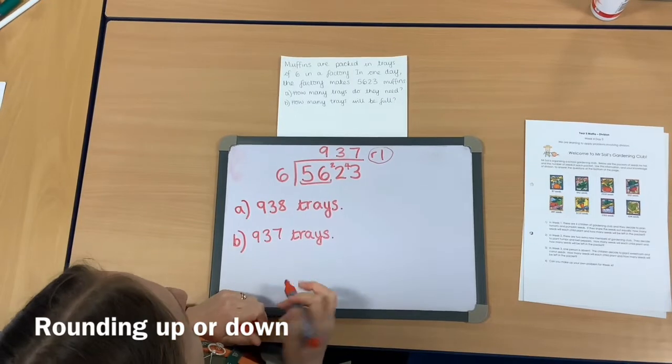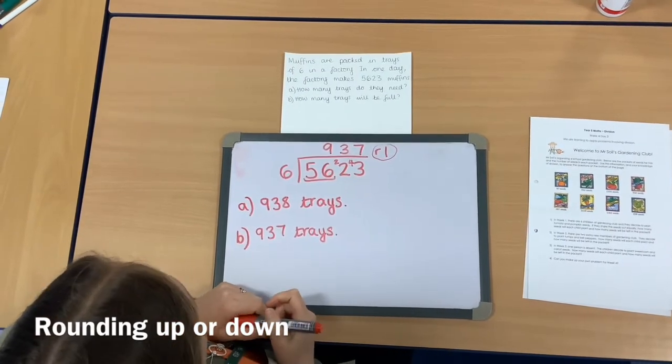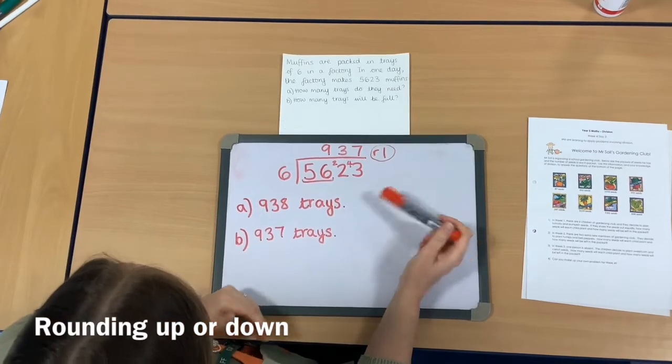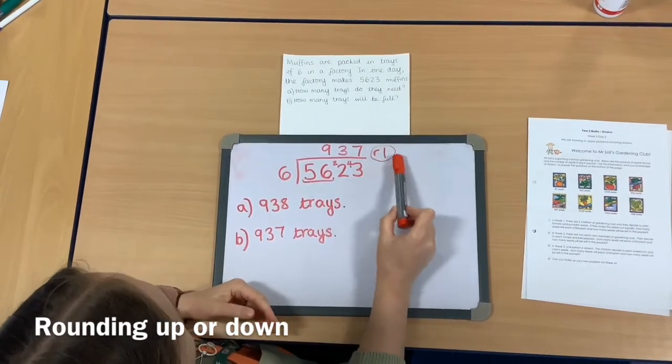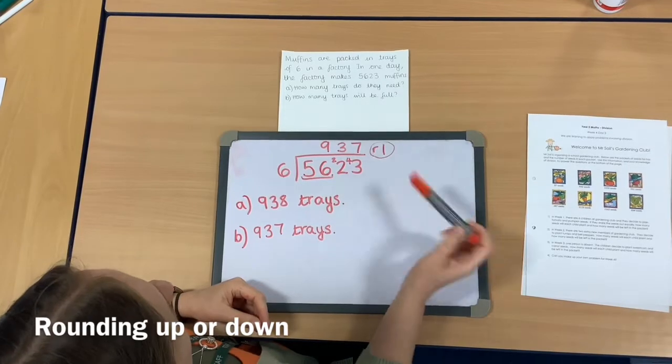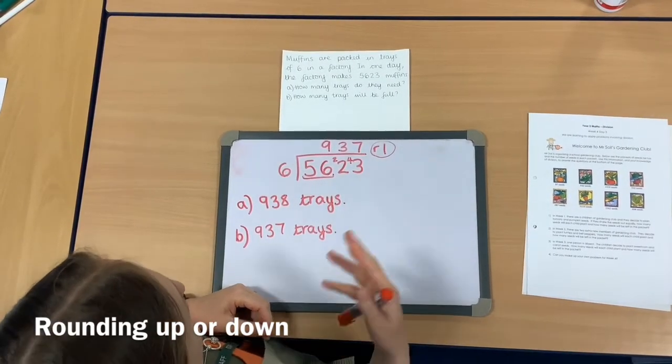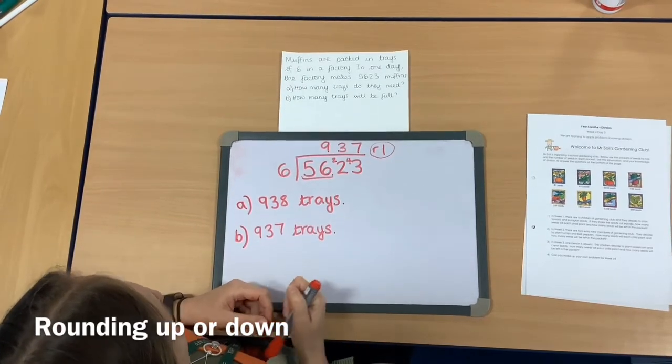So your task today are some similar problems. Sometimes you'll need to round up and sometimes you'll need to round down. Just think to yourself, what does that remainder represent? So in my case, it was 1 muffin that was left at the end. So talk yourself through it and think about whether you need to round up or down.